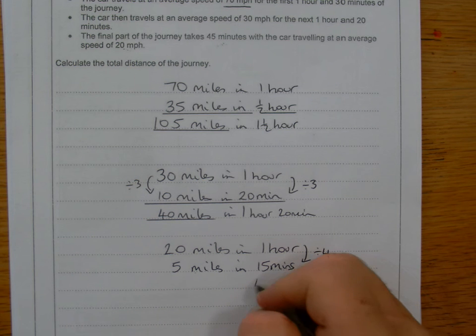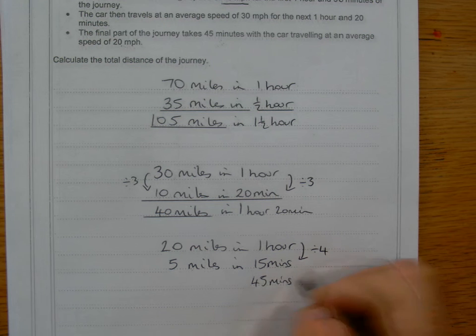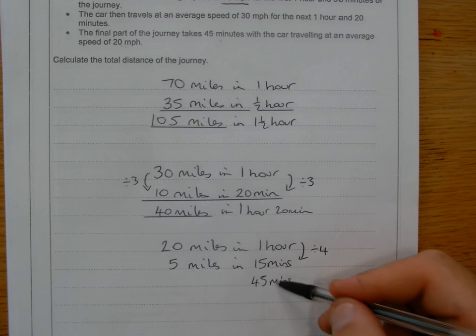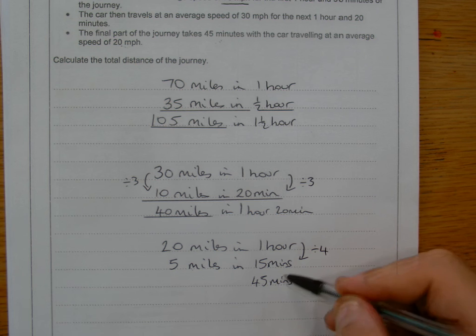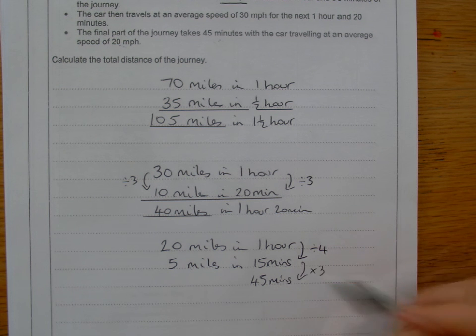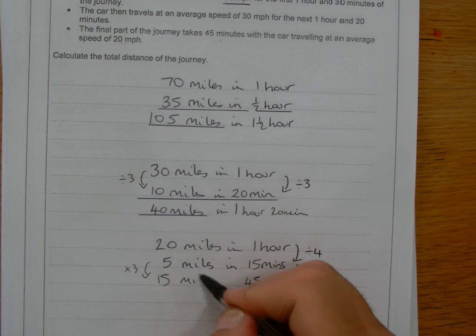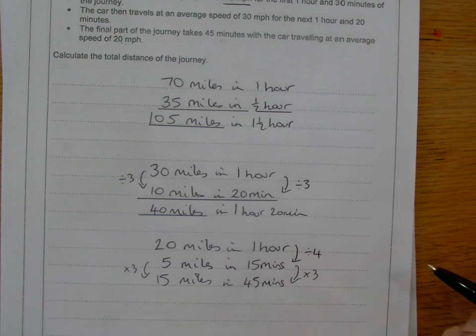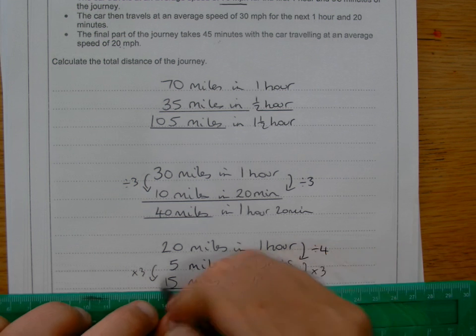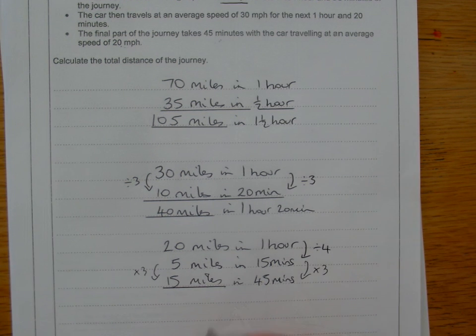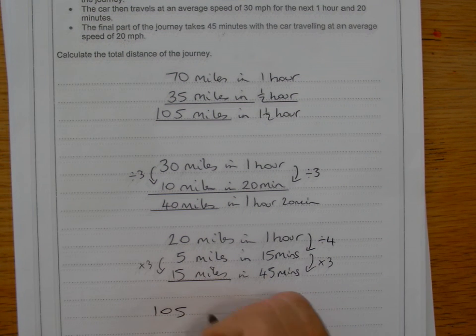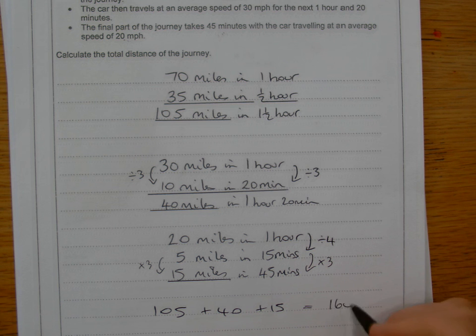Of course, 45 minutes, think about it, we can build it up. That's just 3/4 of an hour. So you times that time by 3, you times the distance by 3, and you get 15 miles. So that's my final distance covered there. So all I've got to do to get the total distance is add 105, 40 and 15 together, and I'll get 160 miles, my total distance.